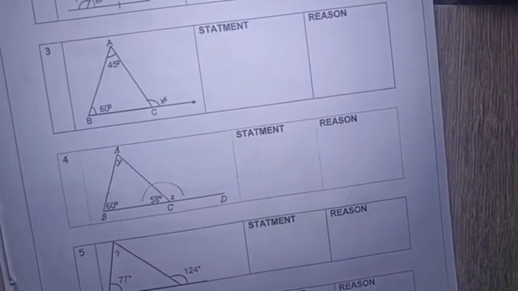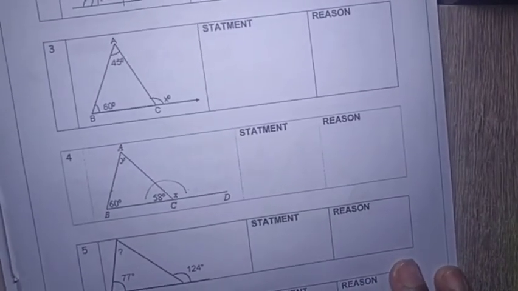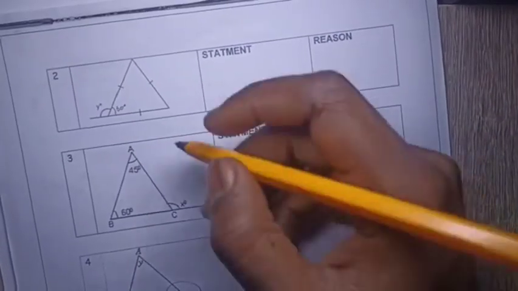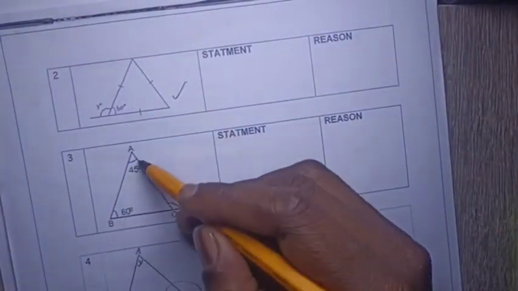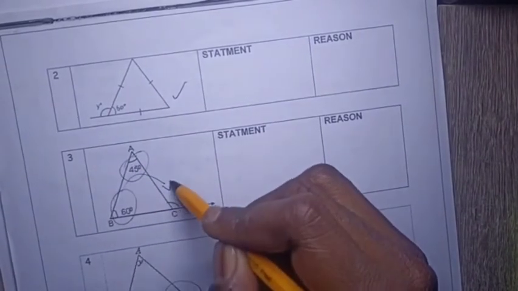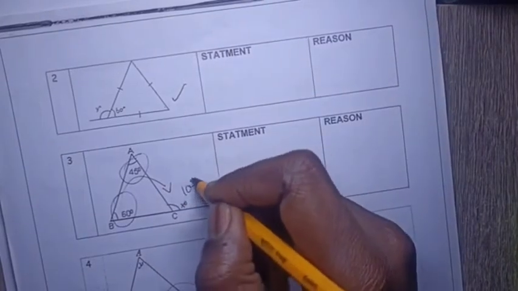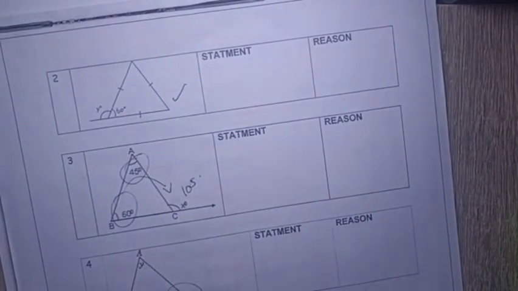Okay, I have more questions to do. More questions. Let's do them under how many minutes? Under 5 minutes. So this one we can do. This one we said this angle and that angle will give you the angle outside. So 60 plus 45 will be 105. We're using angles outside, exterior angles.